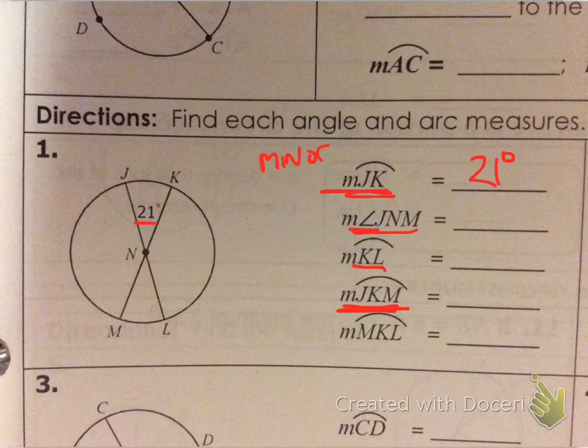Okay, angle JNM, if this is 21 degrees and this is 180, remember any straight line you see is going to be 180. So if I say 180 minus 21, I get 159 degrees. So this angle JNM, that right there, is 159 degrees. Okay, so now other things we can remember here. This is 21 because that's an opposite vertical angle. This is 159, and that pretty much can find anything from there.